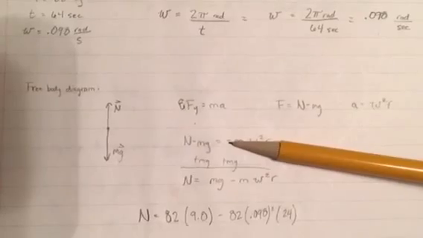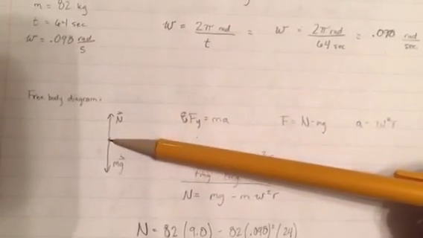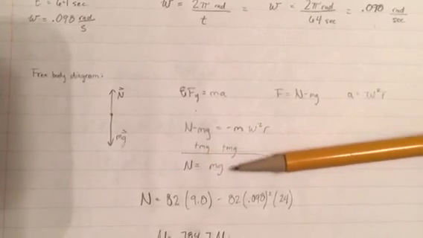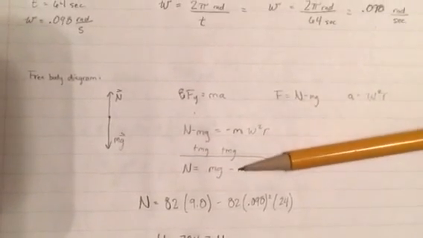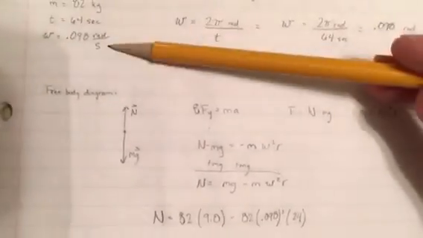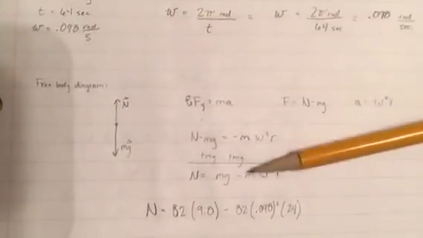So we write it out here. Now the reason this is negative here is because your weight is going to be in the negative y direction. So then we add over our mg's to both sides. So then you get your normal force equals your mass times gravity minus your mass times your angular velocity, which we found up here, squared, times your radius.